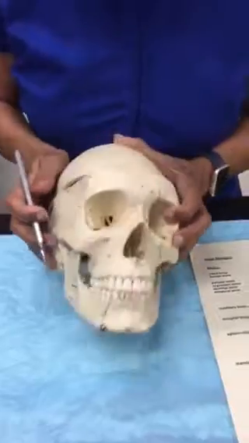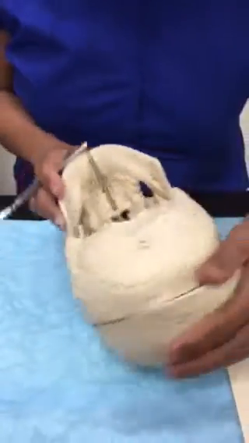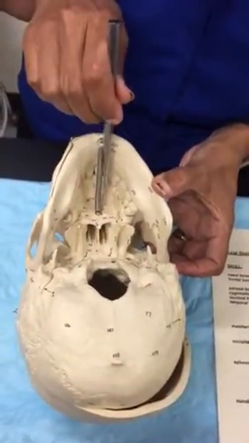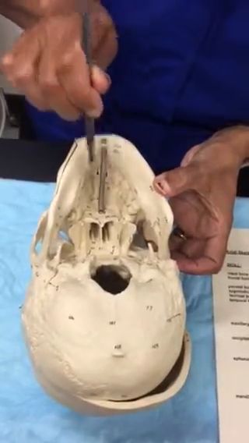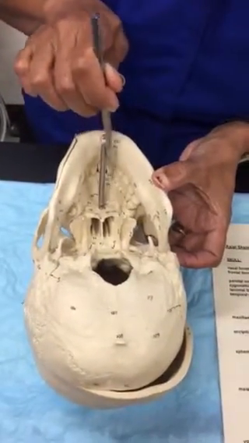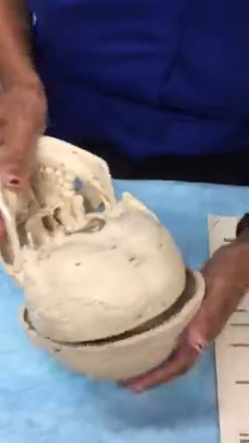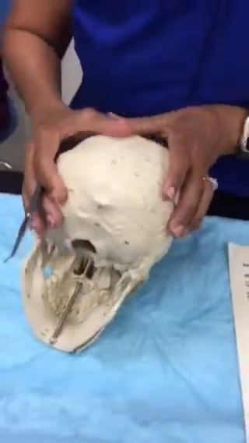Maxillary bone we can see from this view also. When you look at this view, you see this is the maxillary bone, this one. So we can see it from the front as well as from this view. Now, occipital bone.